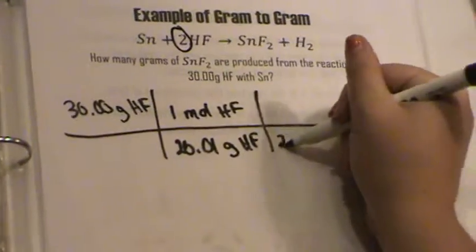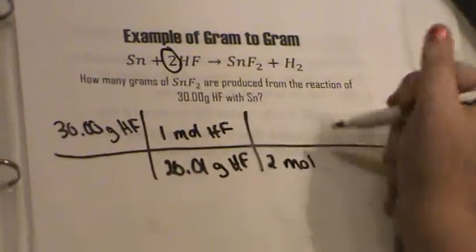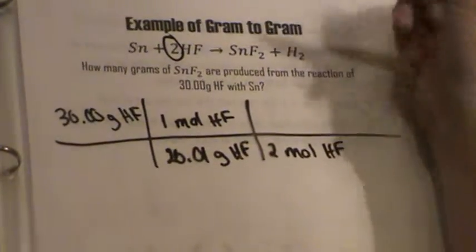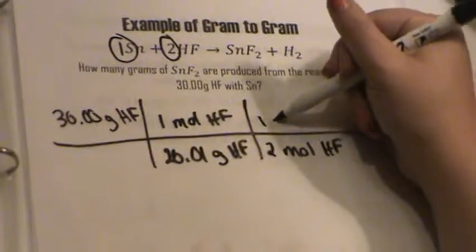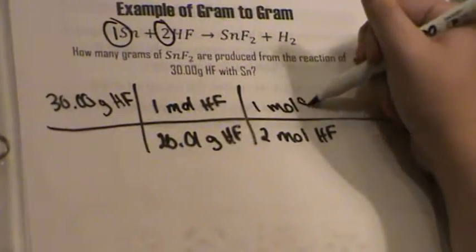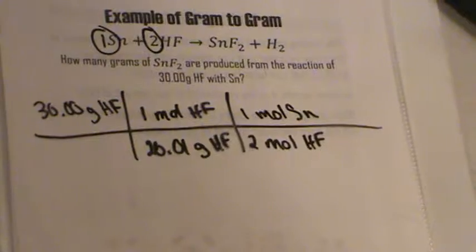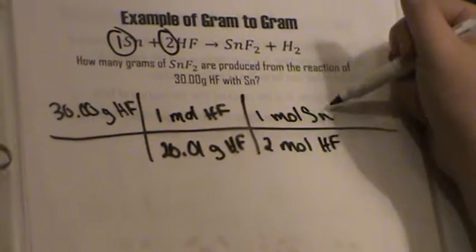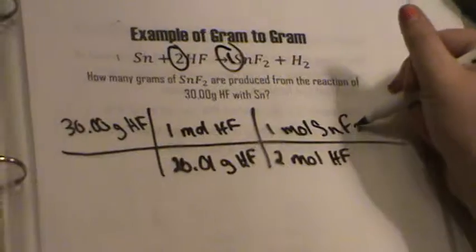So here you have 2 moles, and you put that under what you want to find, which has 1 mole. Actually, it's this, 1 mole, that's enough too.